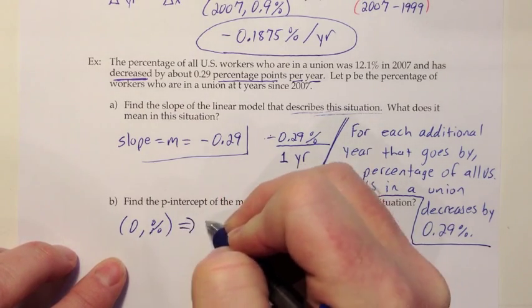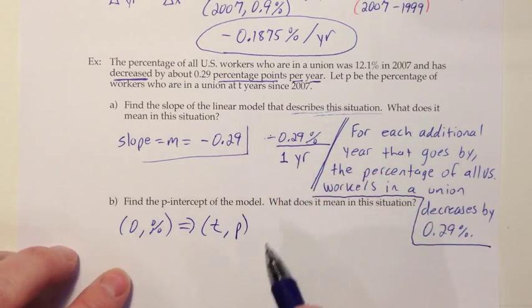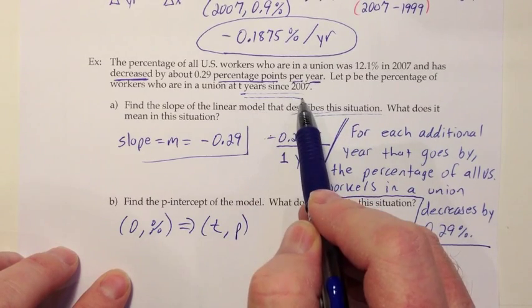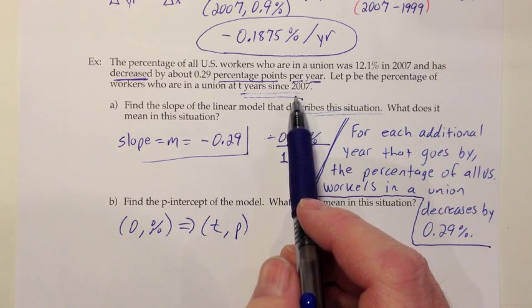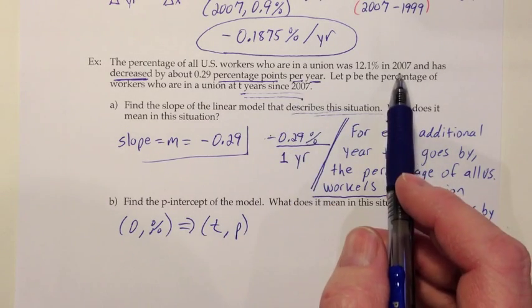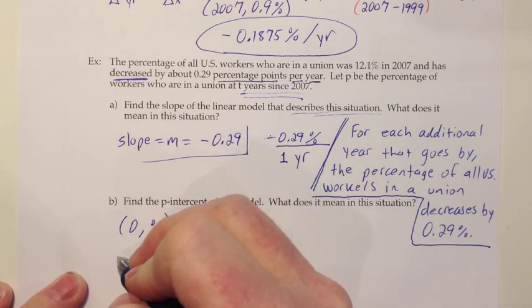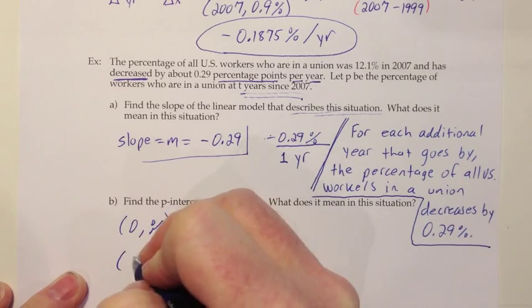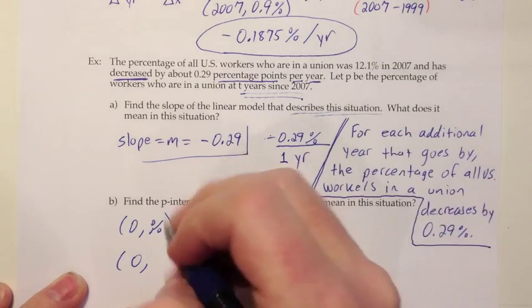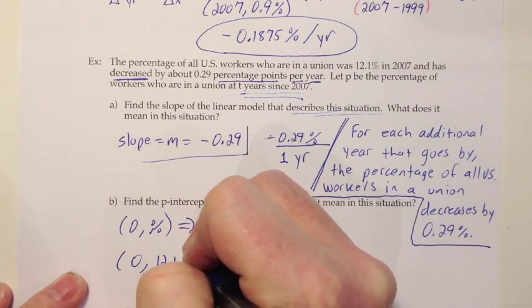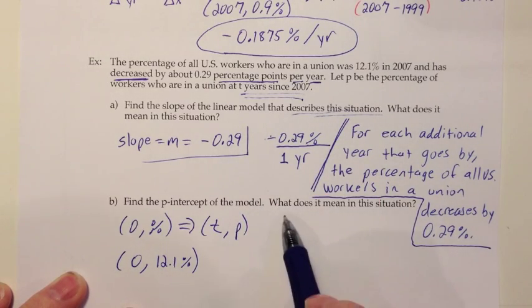Let's see, we're saying p is the output, so that means that t is the input. And t is the years since 2007. So if t is 0, that means we're in 2007. And in 2007, the percentage was 12.1%. So I would say that 0, which represents 2007, would have what percentage with it? 12.1% union membership.